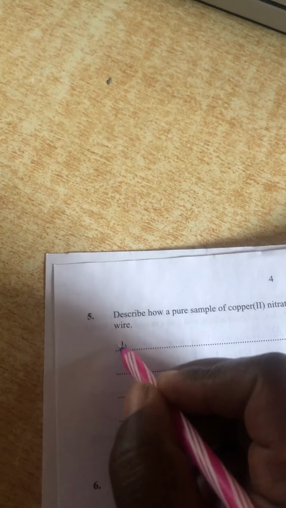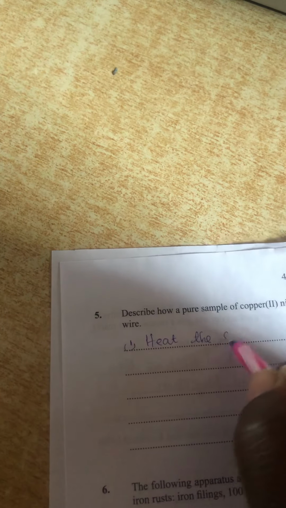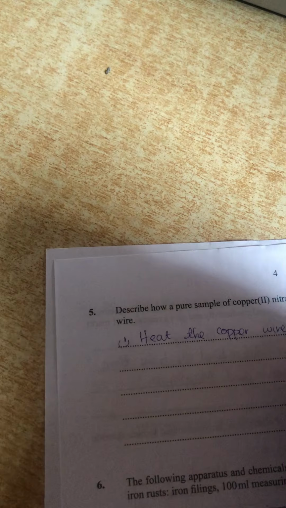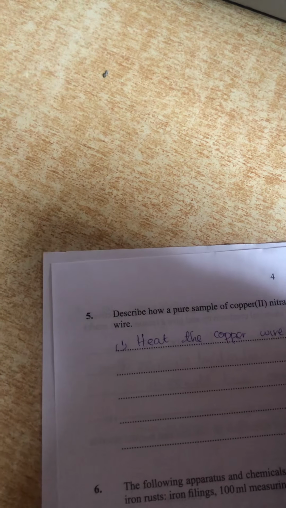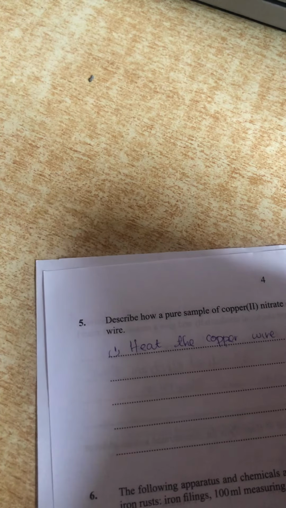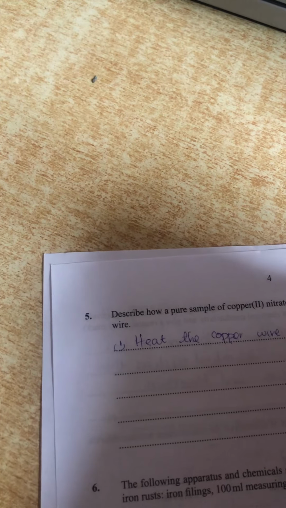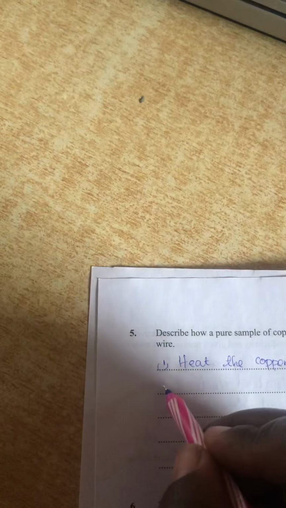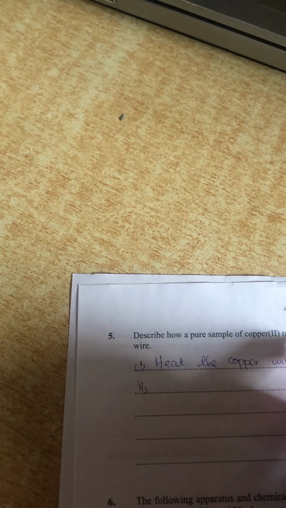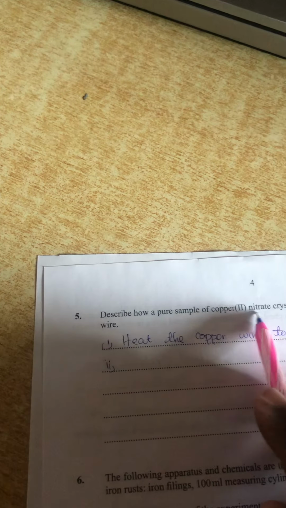So in our first description we just say heat the copper wire to obtain copper 2 oxide. Next, we use our dilute nitric 5 acid so that we get copper 2 nitrate.